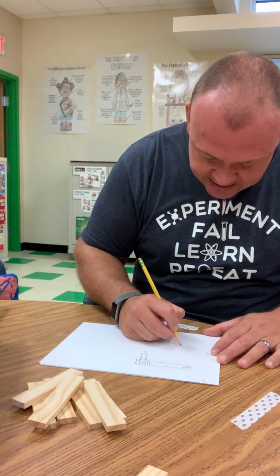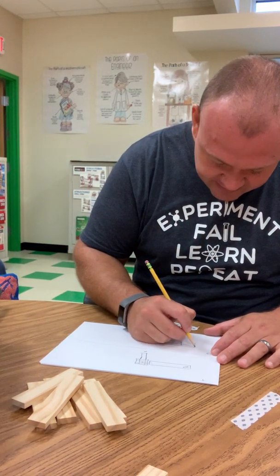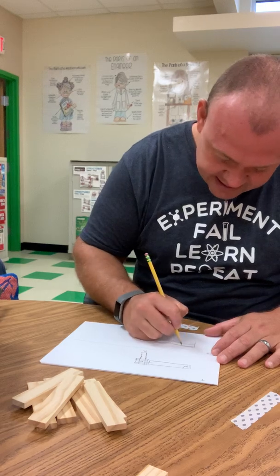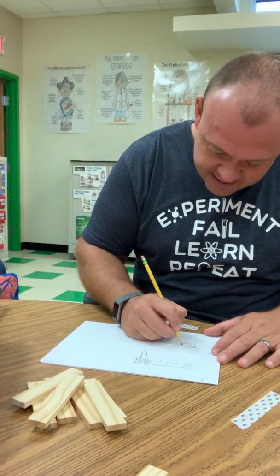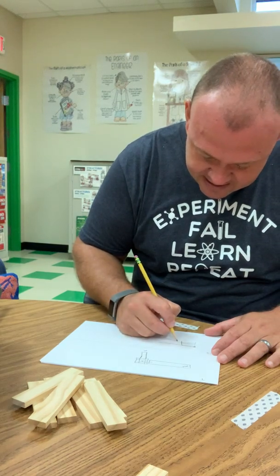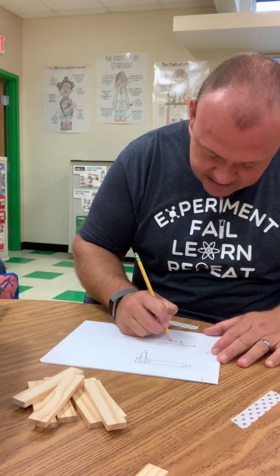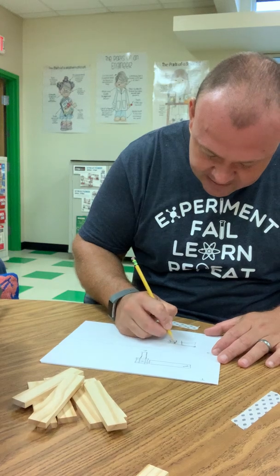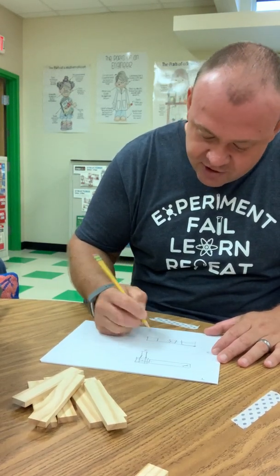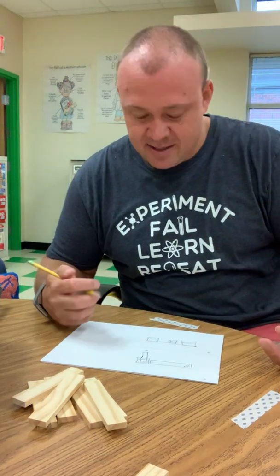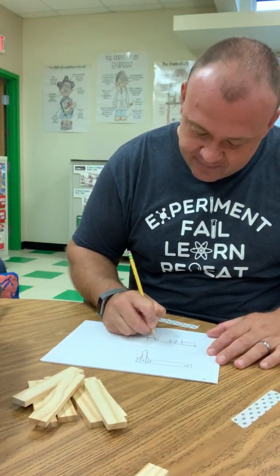We're gonna do just like this. We're gonna have some planks holding it together here. We're gonna need a couple more here. Okay, and then we're gonna build this part here. So you can see how I am designing it.